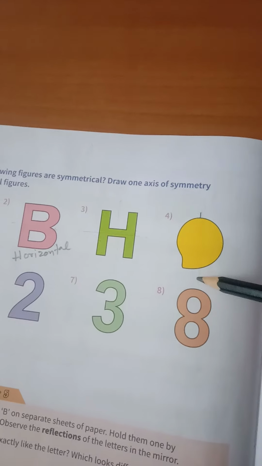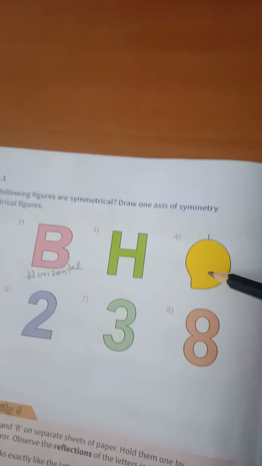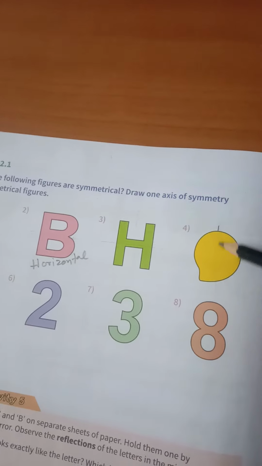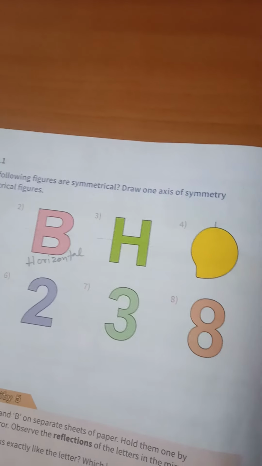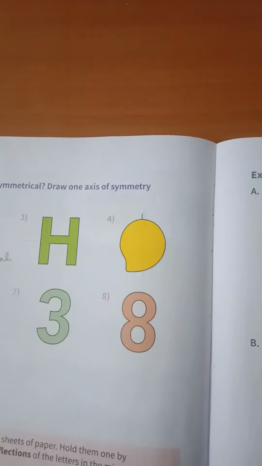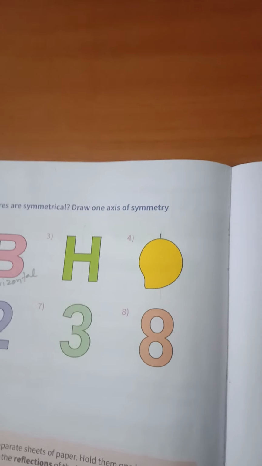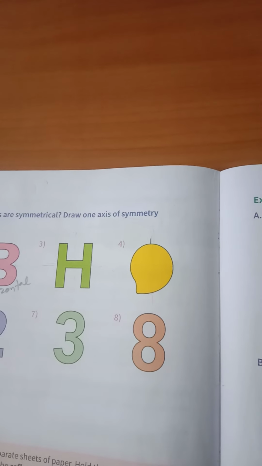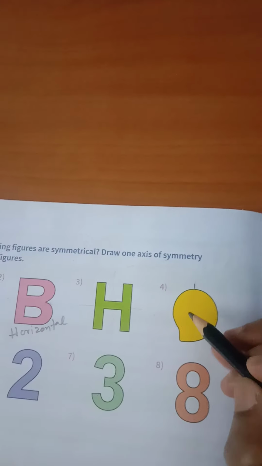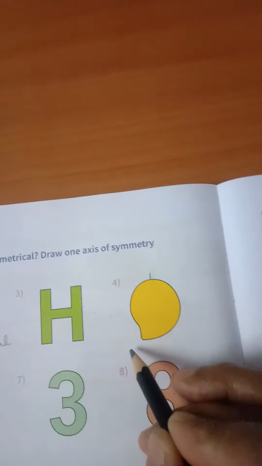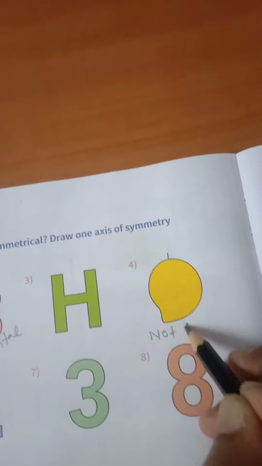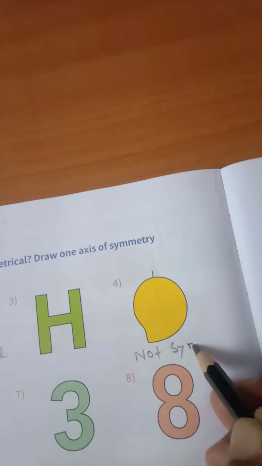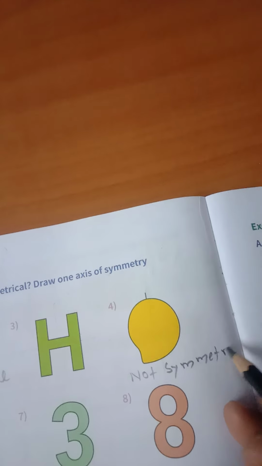If you draw like this also, it is not symmetrical. So mango is not a symmetrical figure. So you write for this, not symmetric.